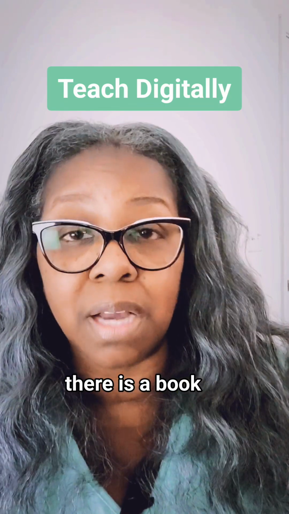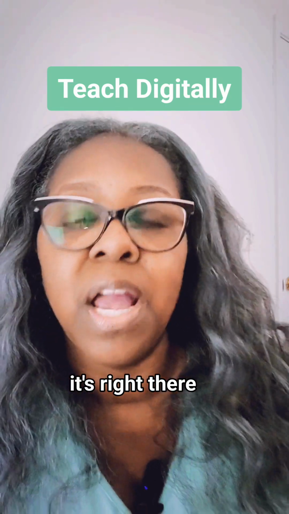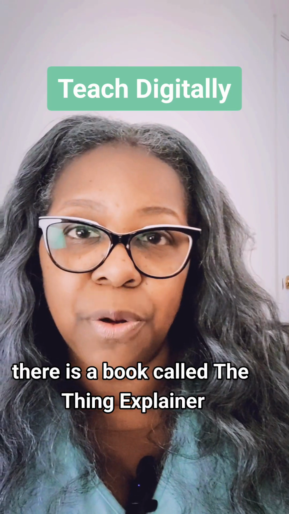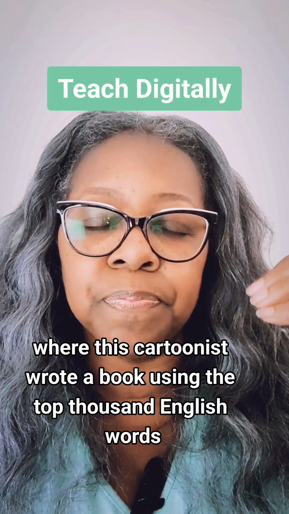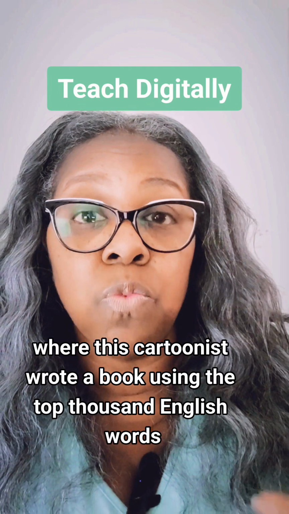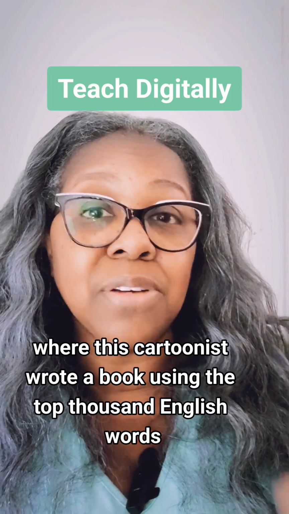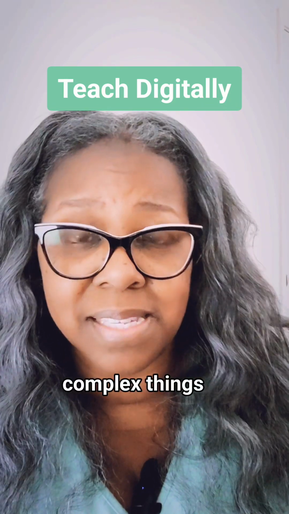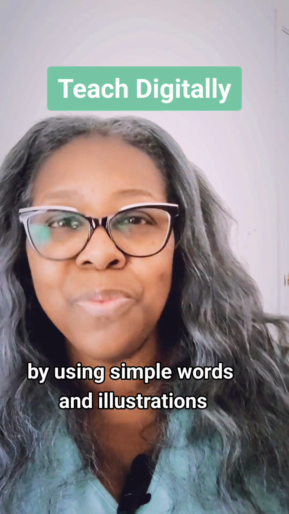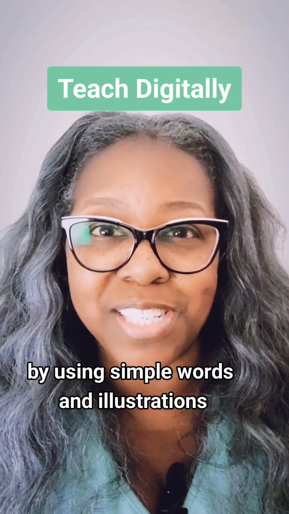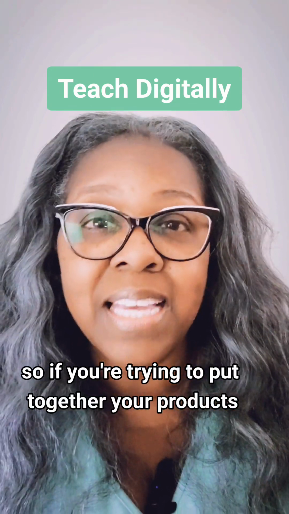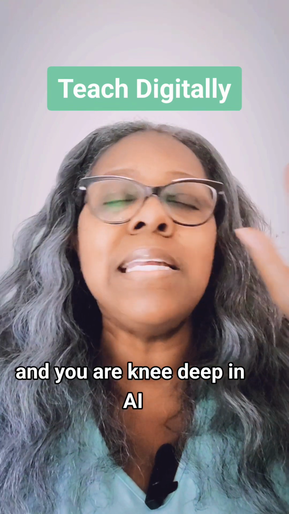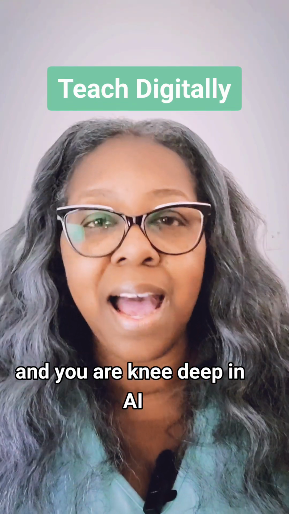There is a book. I should have grabbed it. It's right there. There is a book called the Thing Explainer, where this cartoonist wrote a book using the top 1,000 English words to explain things, complex things, by using simple words and illustrations.